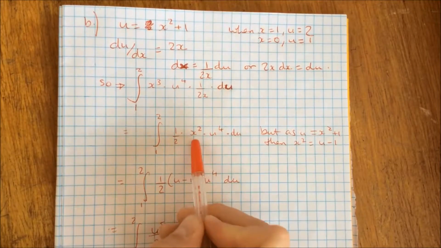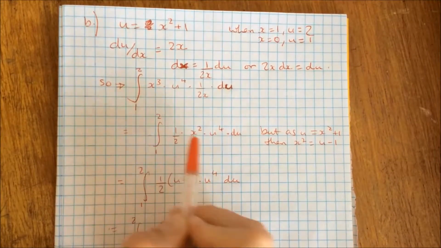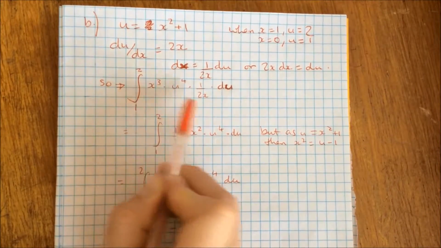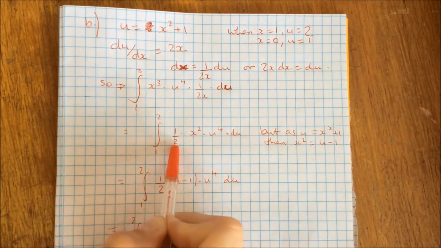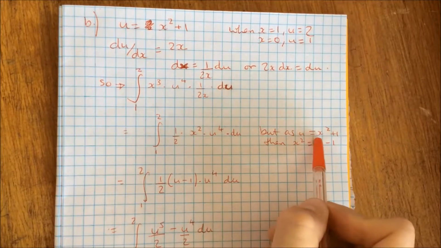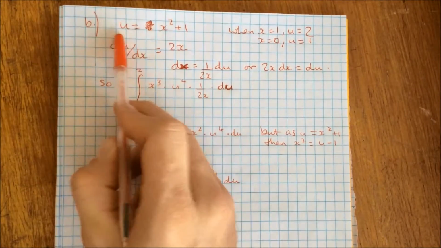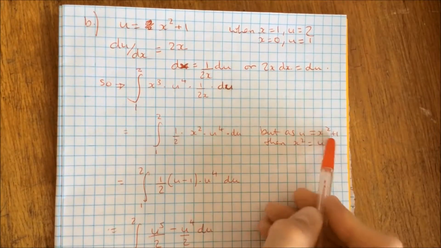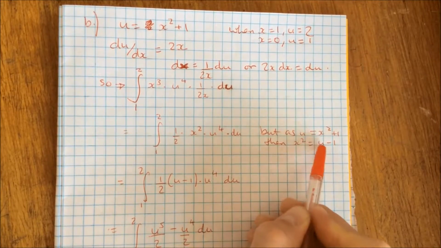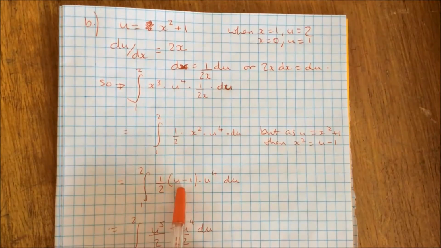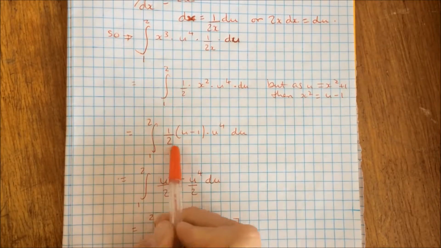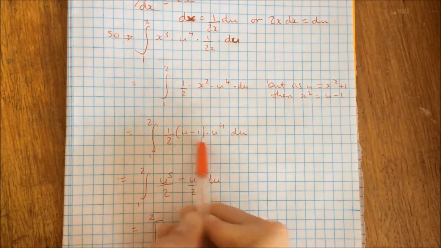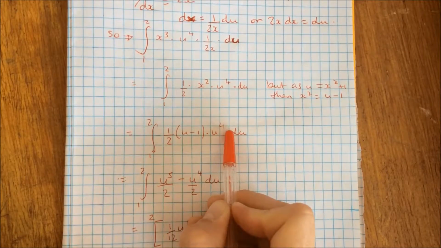Now, this is the bit we've got to get rid of. One of these x's will cancel here. x cubed over x is x squared, and that half I've brought out explicitly. And let's go back to the original expression, u equals x squared plus 1. That can be rearranged to get x squared equals u minus 1, and that's what I'm going to put in there for my final part of the substitution. So now I've got a half brackets u minus 1 times u to the 4.